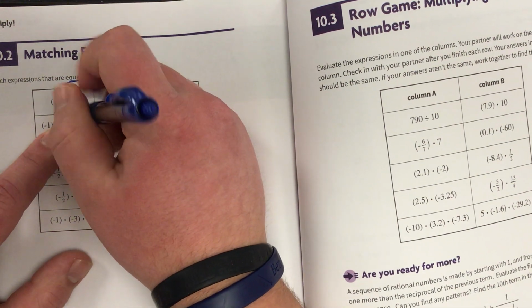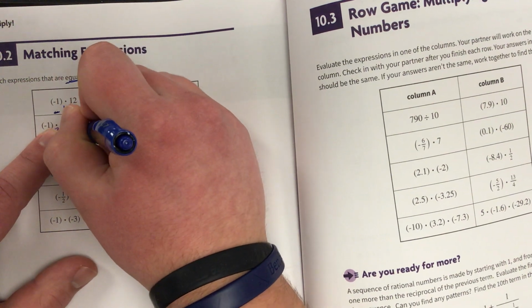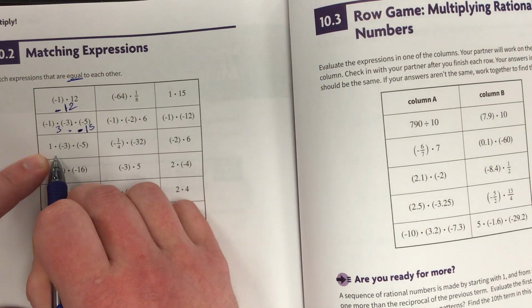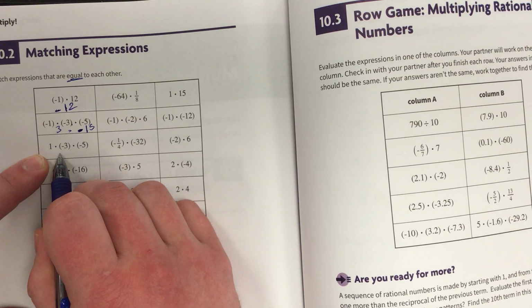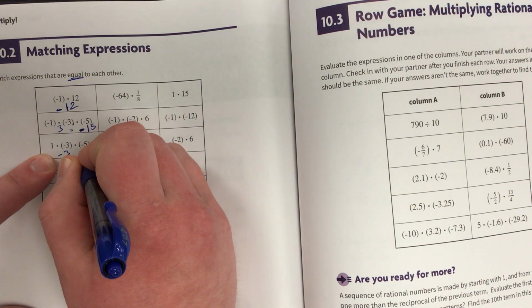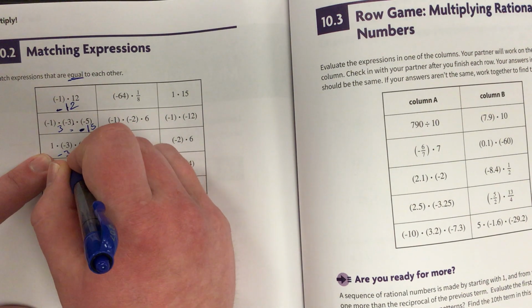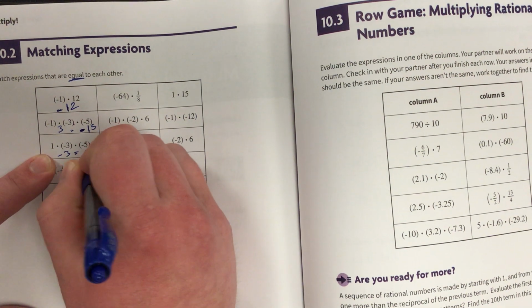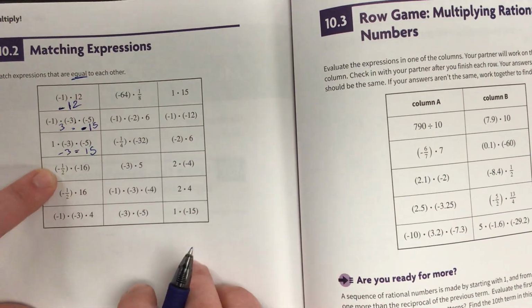And then 3 times 5 is 15. So our answer on that one's negative 15. Coming down here now, 1 times a negative 3, Lauren? Negative 3 times a negative 5. Careful. 15 on this one. Because we have a negative times a negative.